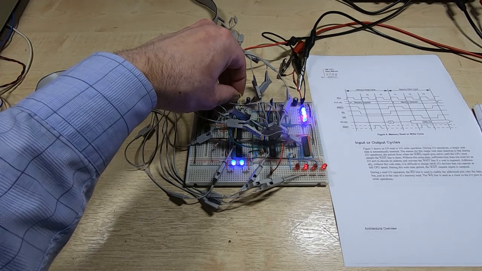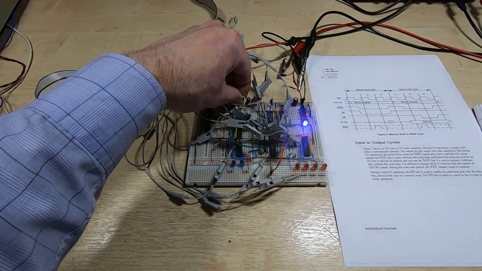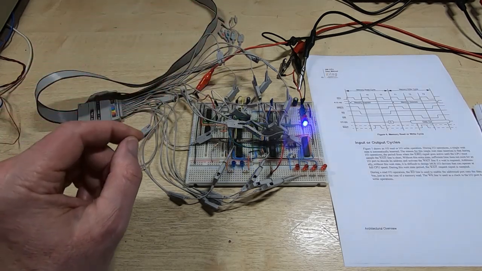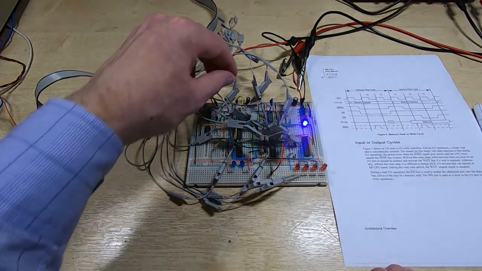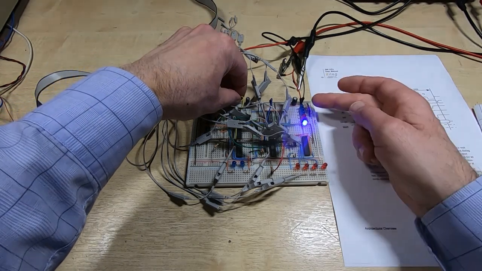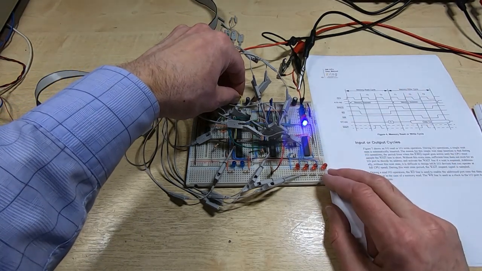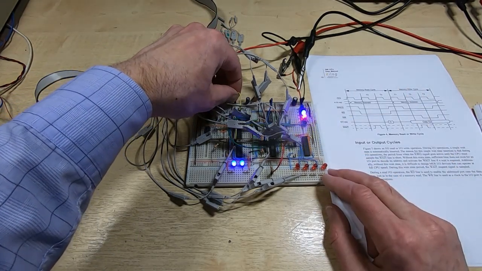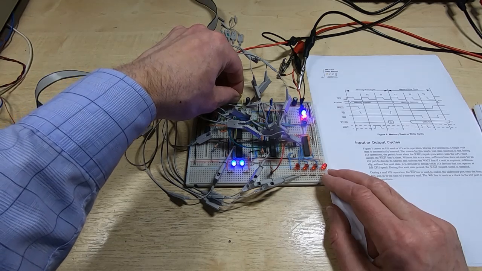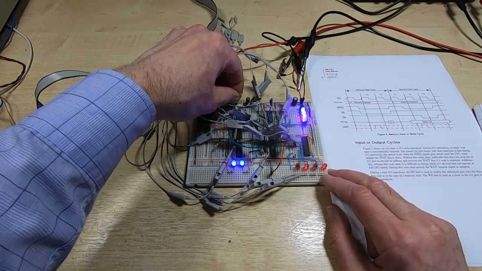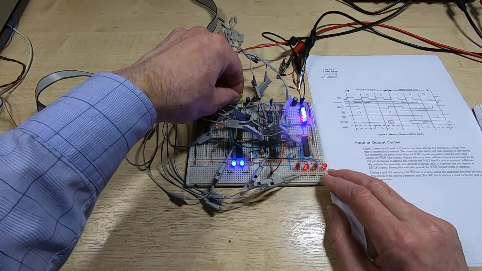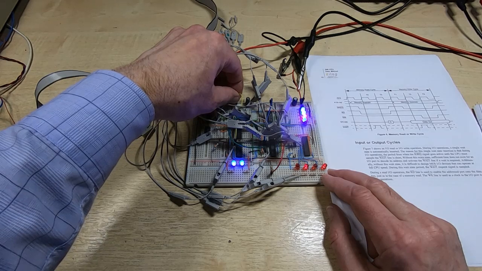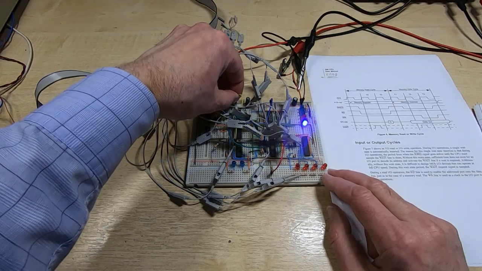Don't worry if the signals don't make sense just yet. It should make more sense when we look at the logic analyzer. So it went through a cycle. Now in particular look at the top two here. You'll notice that part way through the cycle the second LED down has come on, so that's the write enable line, and then we'll terminate the cycle.